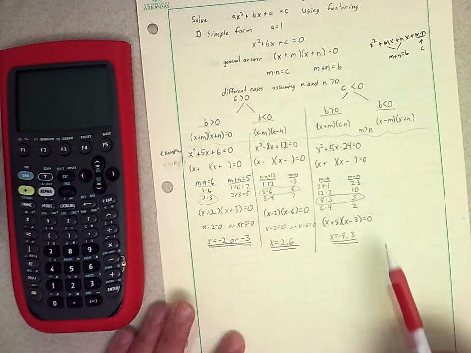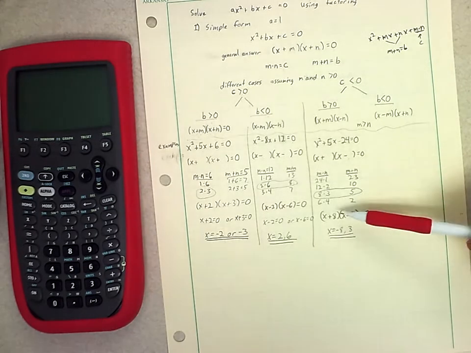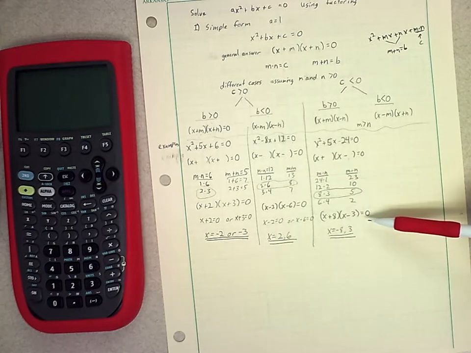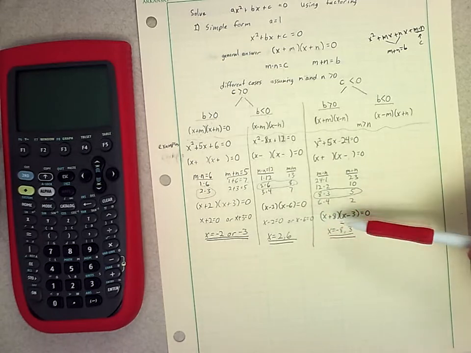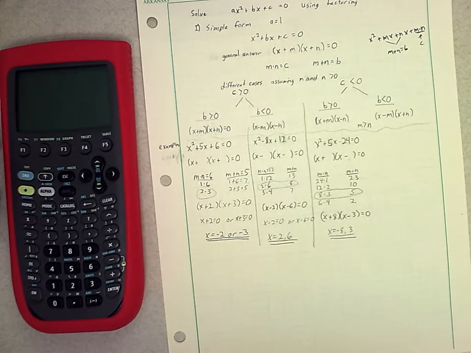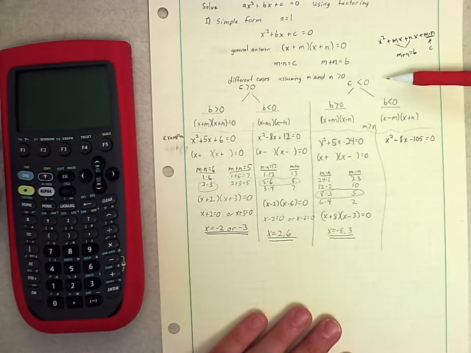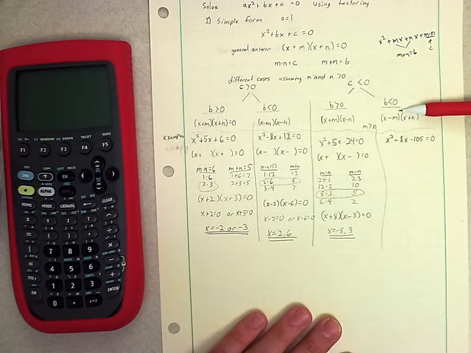So my factors, x plus 8 and x minus 3, have to equal 0. And now that I've worked a few of these, I know without drawing in this extra step in between that x is just going to be the opposite of this. So that's going to give me a value of negative 8, and that one's going to give me a value of positive 3.